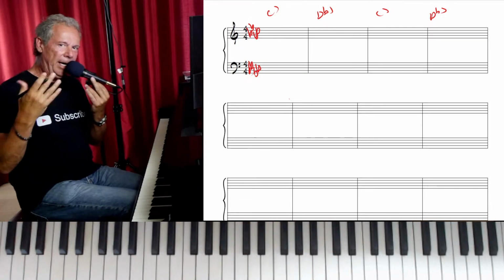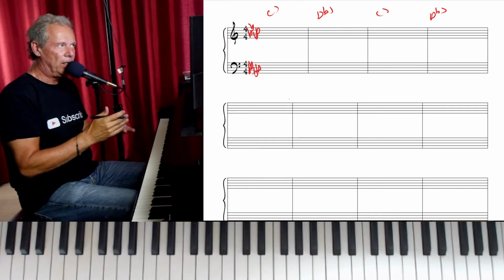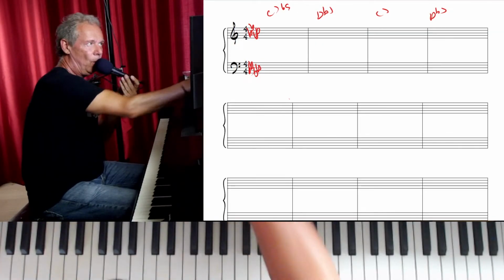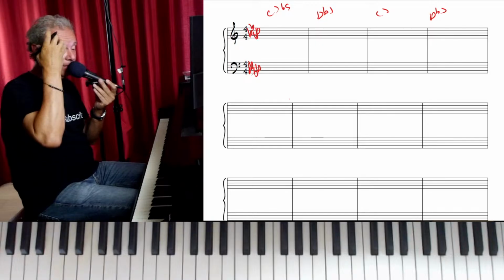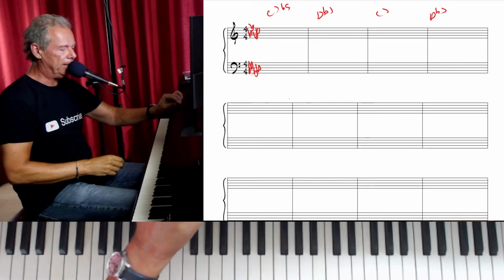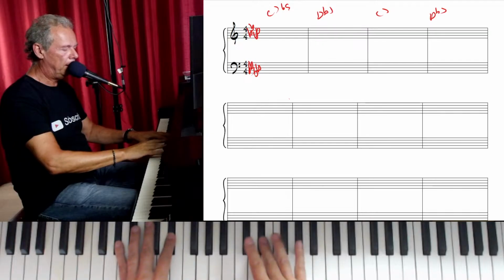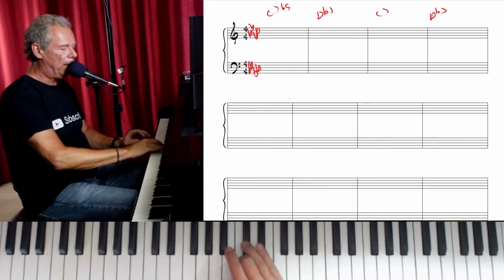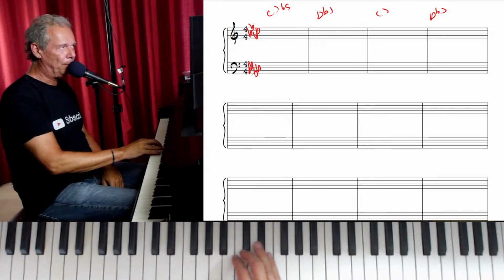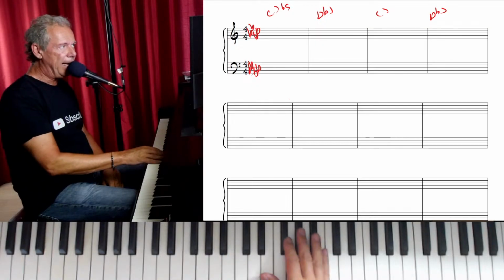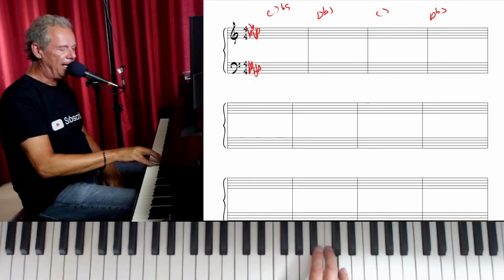So here's the best place to use a diminished scale when you're talking about a C7 with a flat 9. Now, why does the C7 have a flat 9? The answer is because if you look at the key signature, it's A flat. And because D flat is a prominent note in an A flat major scale, you have to use it on the C7 flat 9 chord.